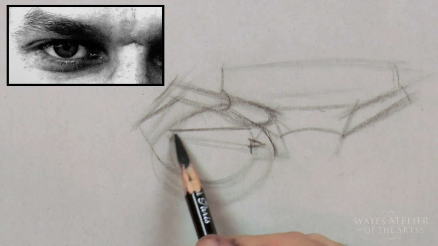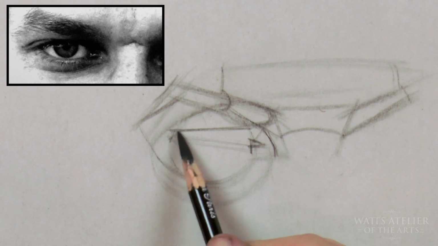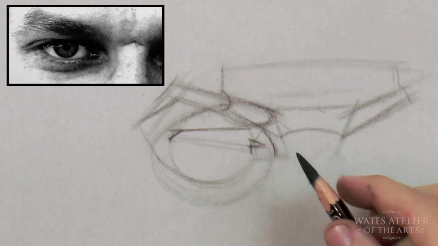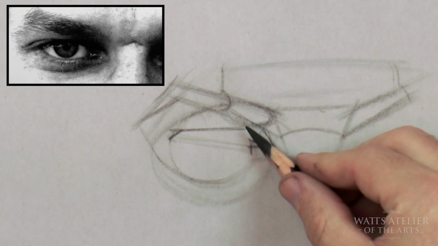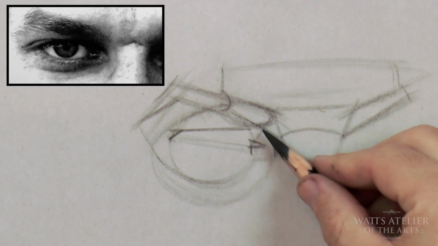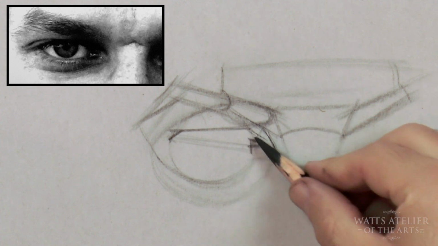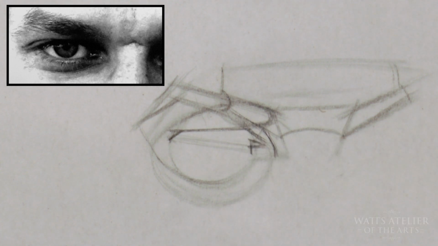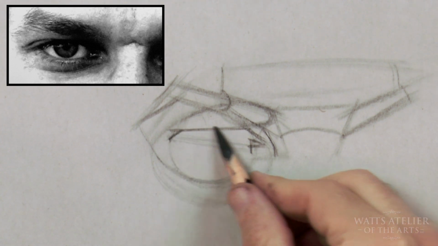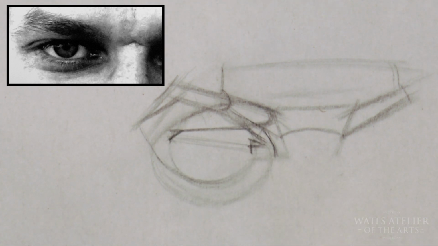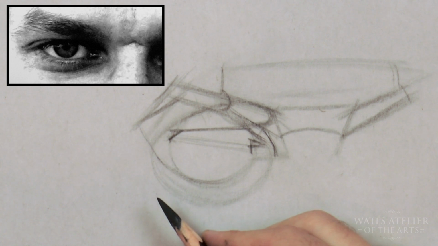So there's one on the outside and one on the inside. Hard to see the one on the inside here. Sometimes it's more visible, but partly because it's in shadow, but also just the way his lid kind of lines up with his tear duct area. It's kind of hard to see.